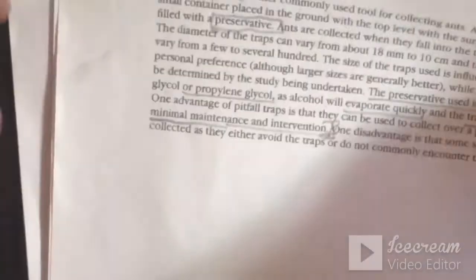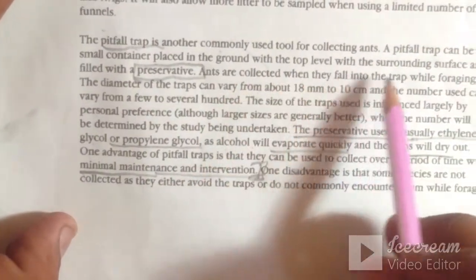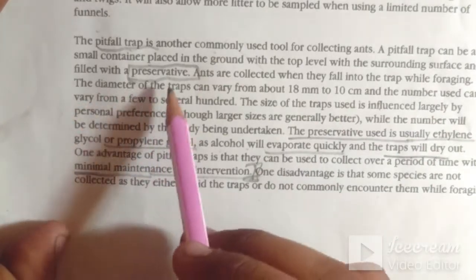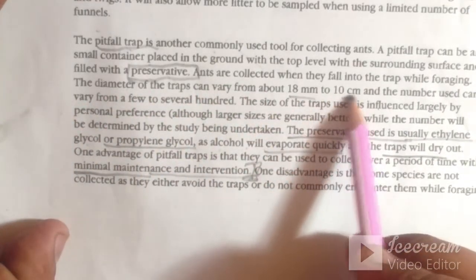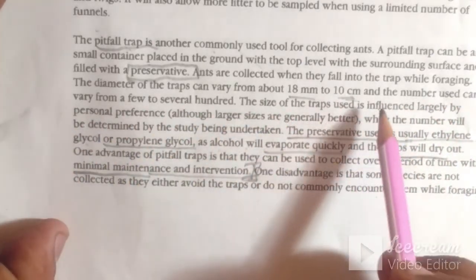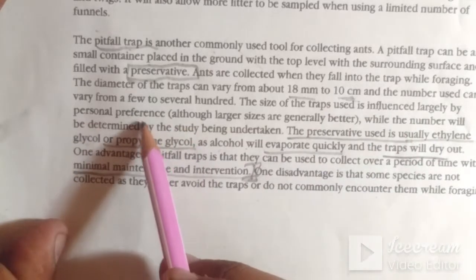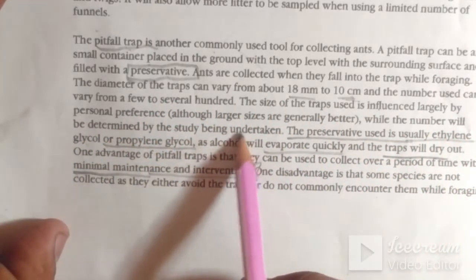Let's just read the whole passage. Ants can be collected when they fall into the trap while foraging, and the diameter of the traps can vary from 18 millimeters to 10 centimeters. The size of the trap used is influenced largely by personal preferences, while the preservative is determined by the study being undertaken.